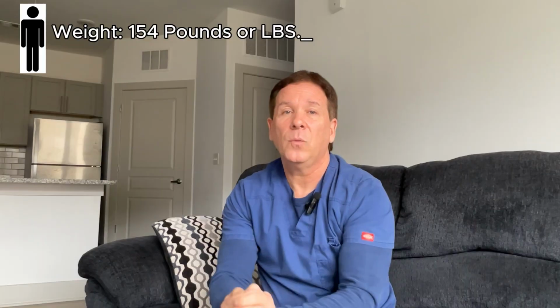For weight, for example, if they are 154 pounds, you would write the number 154 followed by the word pounds, or the abbreviation for pounds, which is lbs period. You could also write this in kilograms, which is roughly 70. So you would write 70 kilograms, or write the kilograms abbreviation, which is kg period.